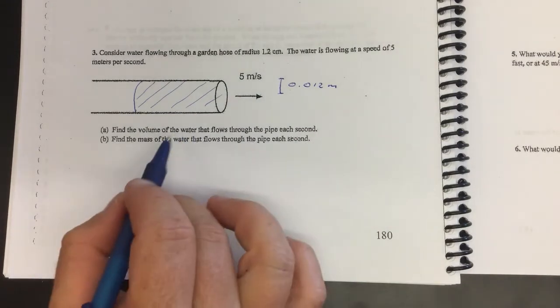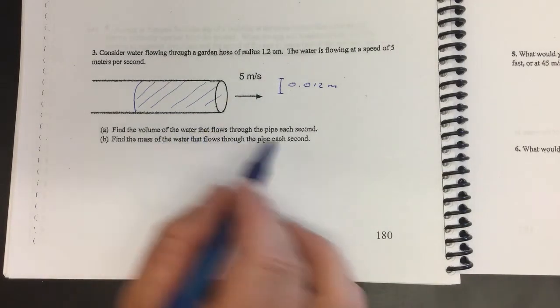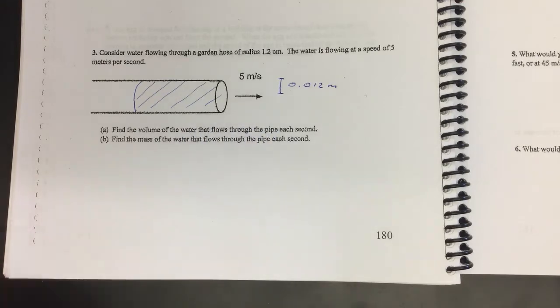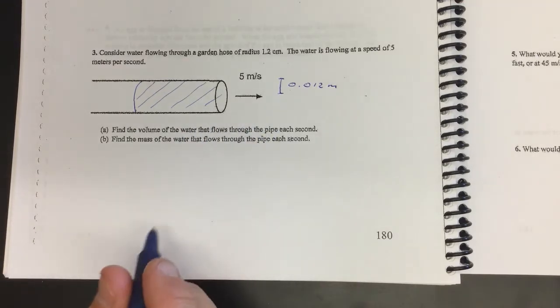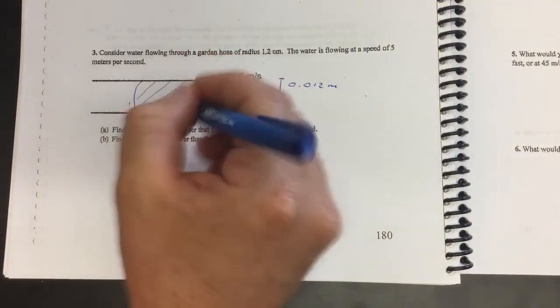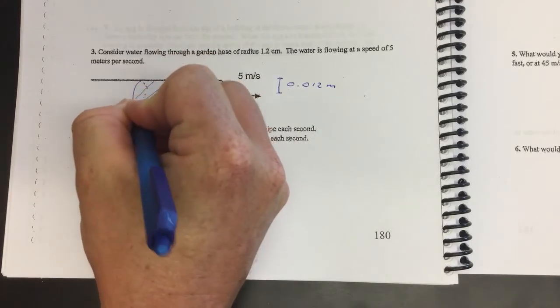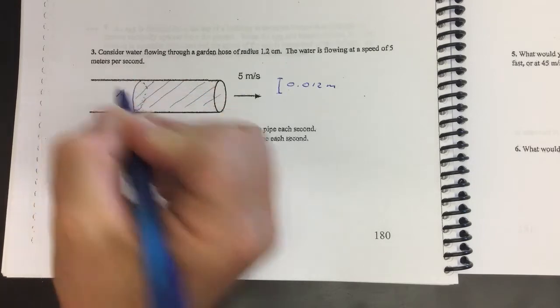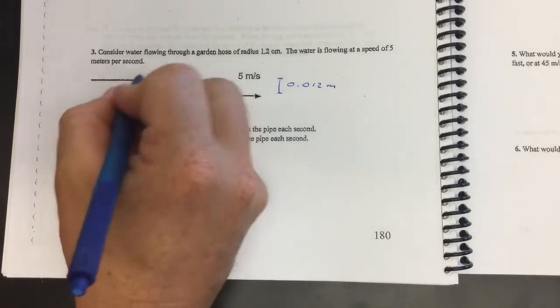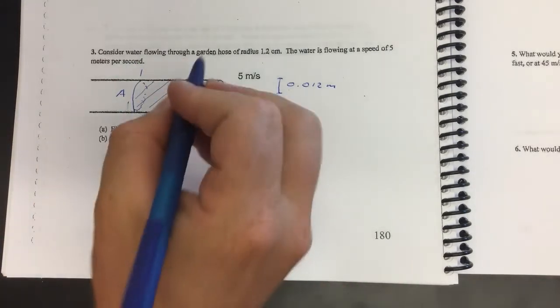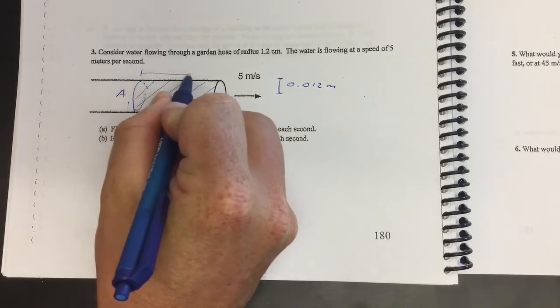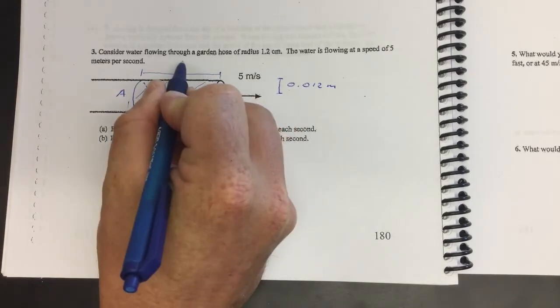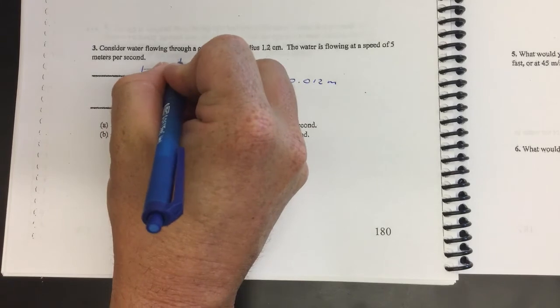shooting out of there. And what it's wanting us to do is figure out the volume that comes through this thing in a second. Well, if you imagine a little cylinder like this, let's just call the area of the end of this thing A, and then if you remember, to get the volume of a cylinder, that's just the area times the height of the cylinder. So you could think of it like AH.